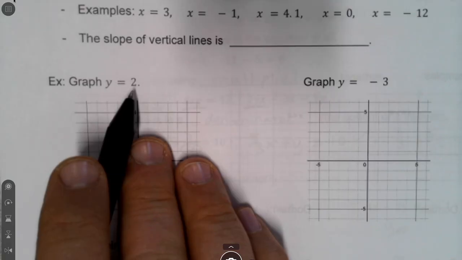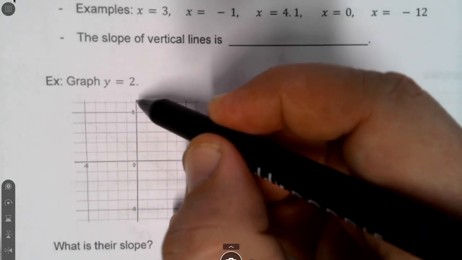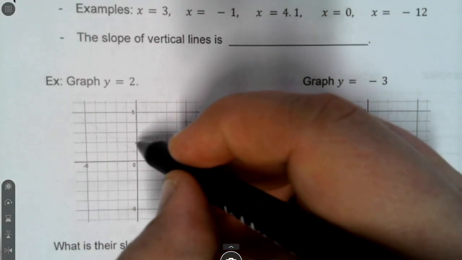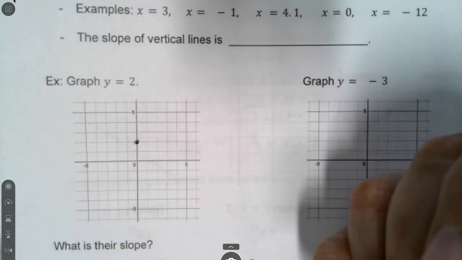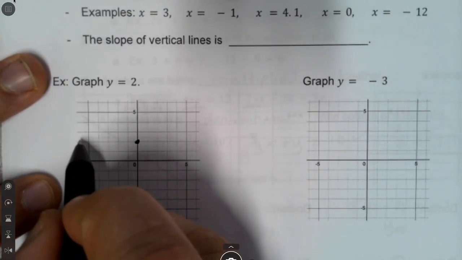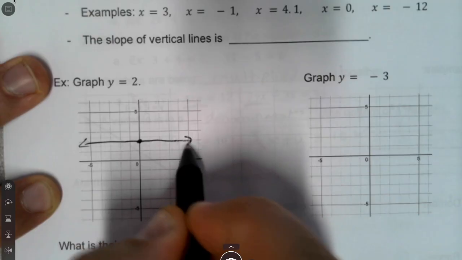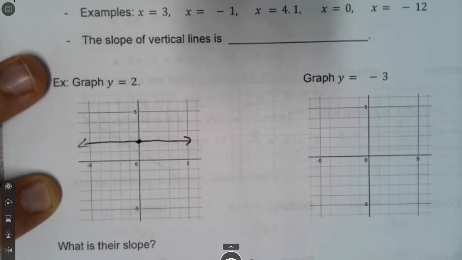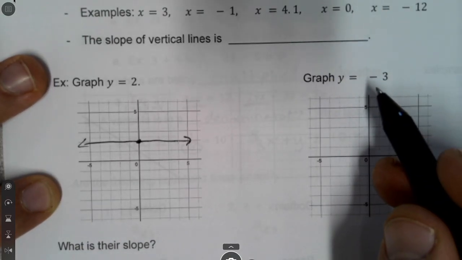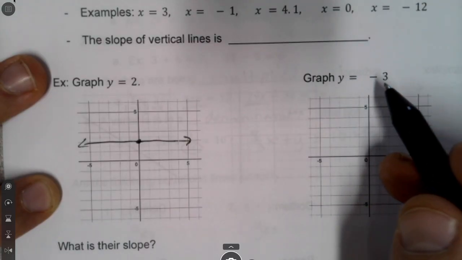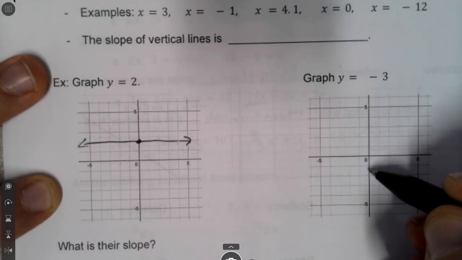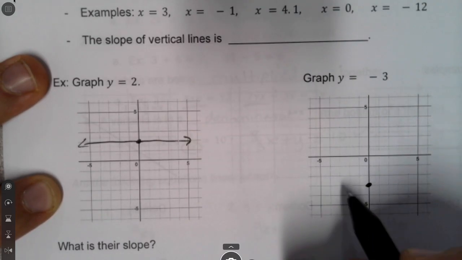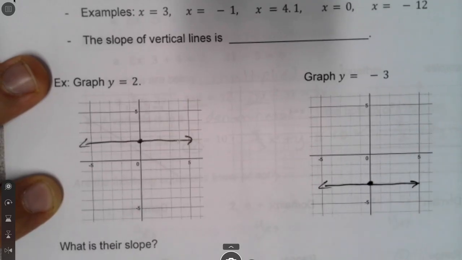It says y equals 2. So remember how we found intercepts. That means the intercept is at 2. So we know it goes through this point. And we know it's horizontal, so we just draw a horizontal line that goes through that point. On this one, they tell us that y is -3. So that would mean it hits the y-axis at -3. So we draw a horizontal line through it at -3.